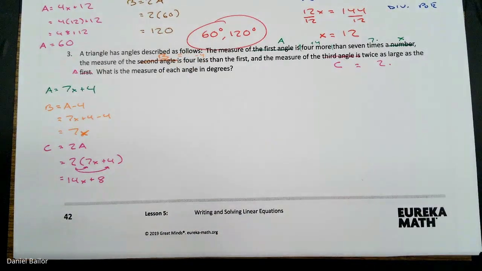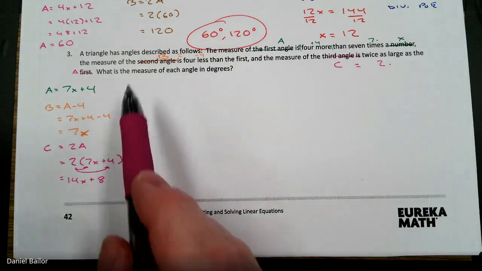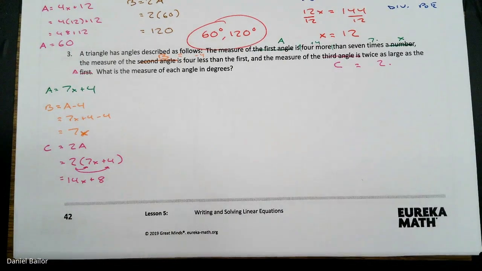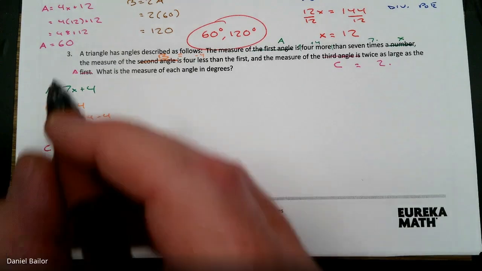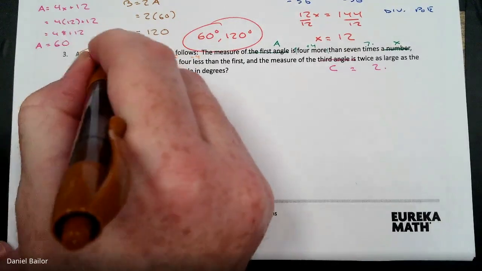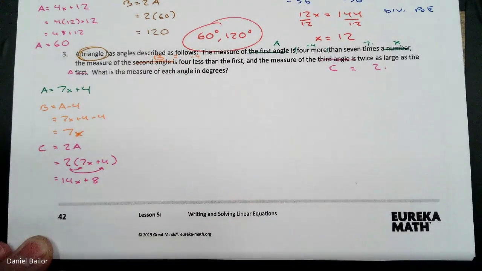That's all with variables. I'm pretty sure they want us to find the actual numbers for these. Yes, it says, what is the measure of each angle in degrees? So I need to actually solve this now. Well, to solve this, I need to put these pieces into some kind of equation. The equation I'm going to use is actually given to me by this keyword right here. These 3 angles make a triangle. They told us it's a triangle.